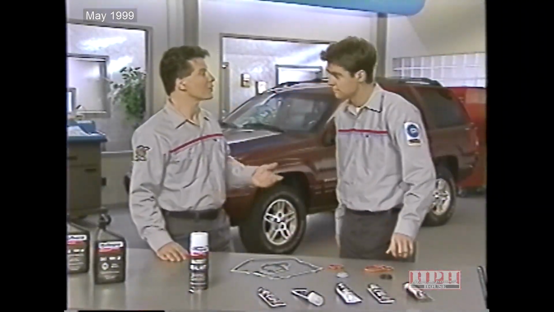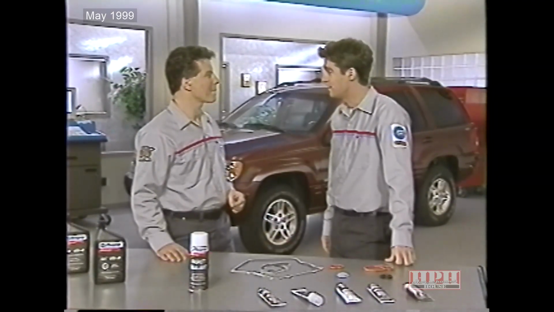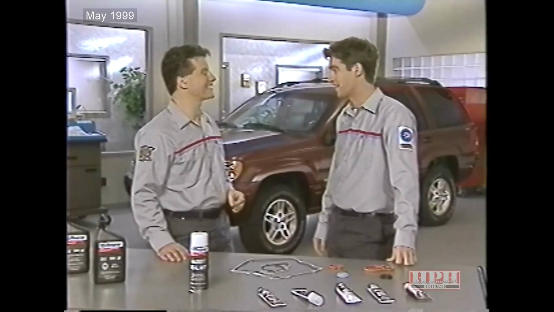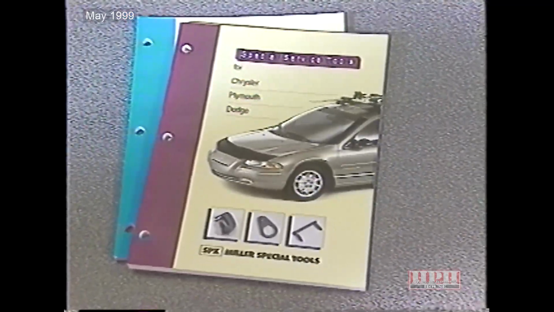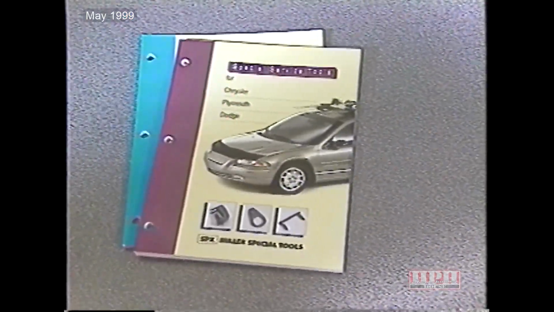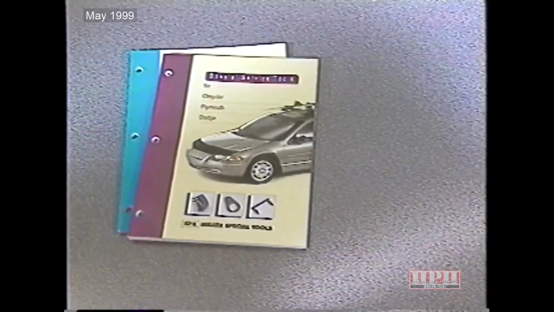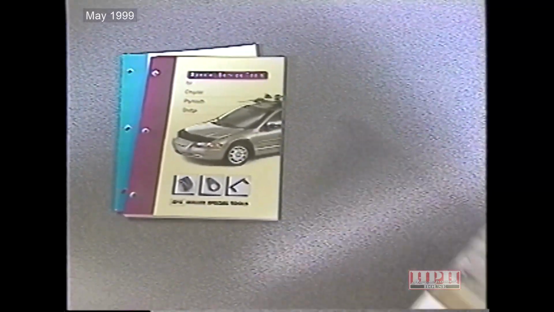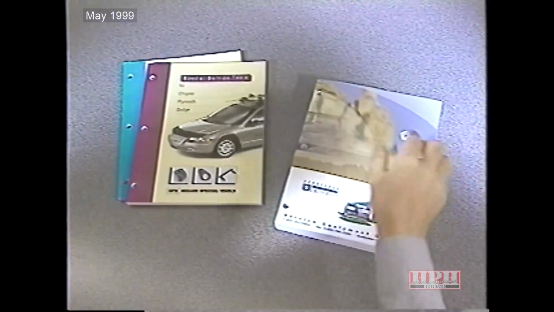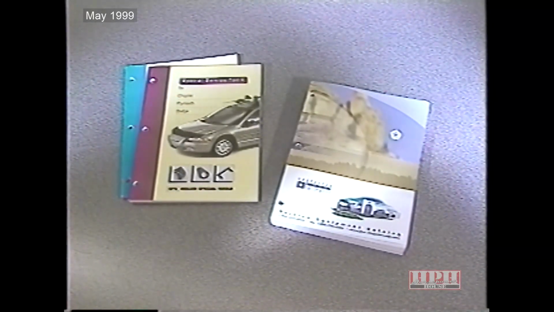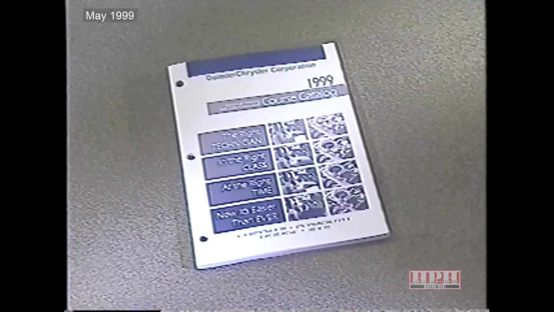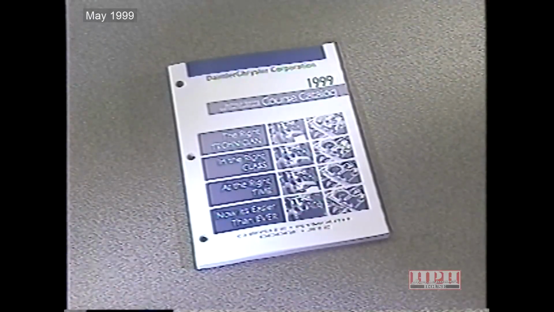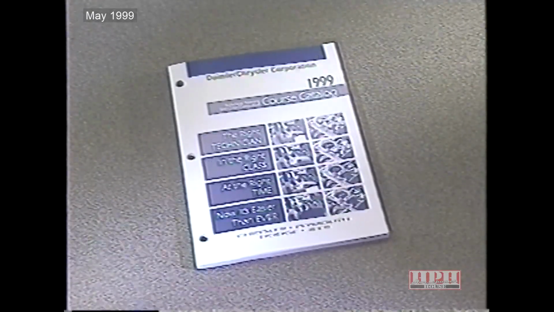Well, Chris, did you learn anything new today? Yeah, I did. Matter of fact, I think I'm ready to tackle that Grand Cherokee. Good. You should be aware of service equipment and special tools available through SPX Miller Special Tools or the Pentastar Service Equipment Catalog that can help you in diagnosing and testing for leaks. Also, additional training is available. Refer to the 1999 Core Curriculum Course Catalog.